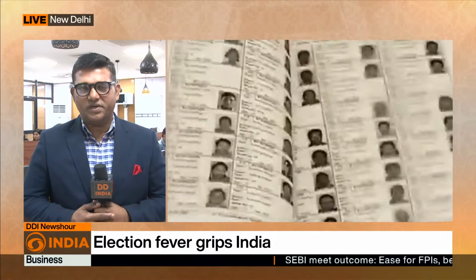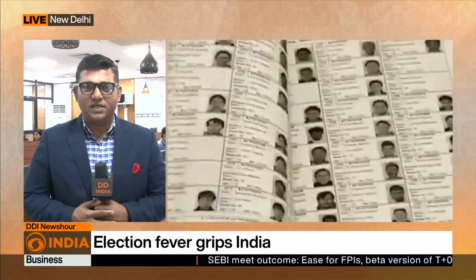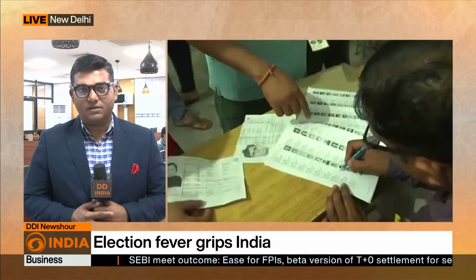But when you compare it to the last two elections we have seen, the first one in 2014 had 9 phases, the one in 2019 had 7. This time around, we could see something on similar lines. And remember, in the 2019 elections, 3 states had voting taking place across all the 7 phases, which includes West Bengal, Bihar and Uttar Pradesh.